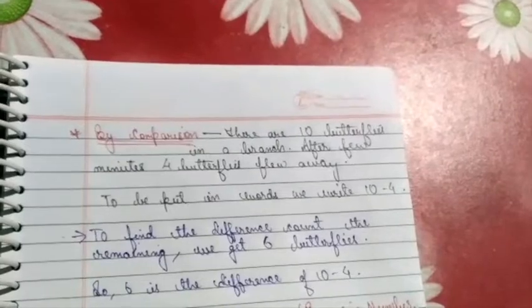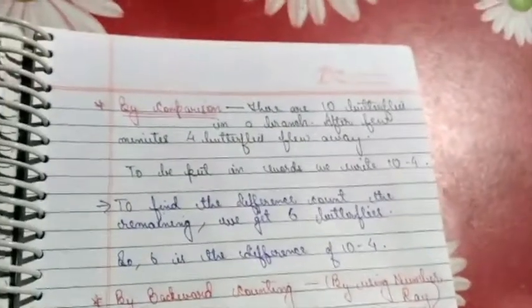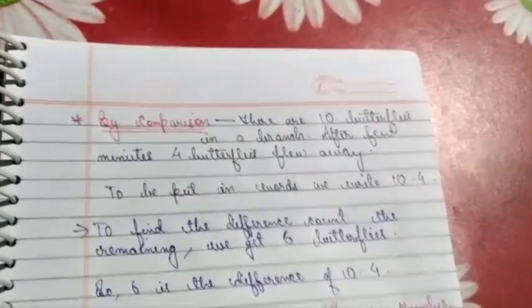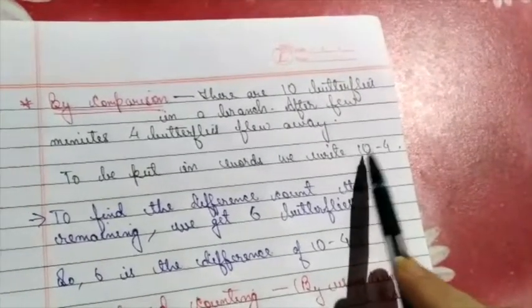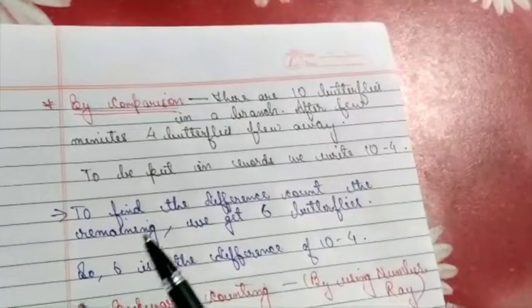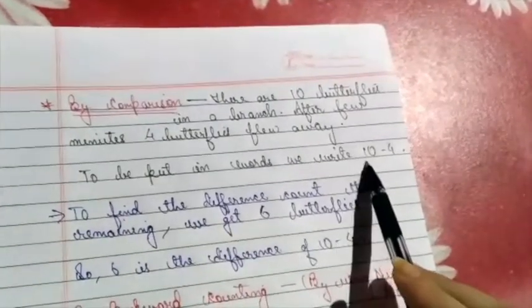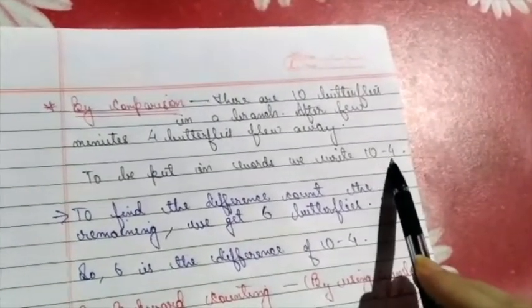After a few minutes, 4 butterflies flew away. To put it in words, we write it as 10 minus 4. We have already studied this.